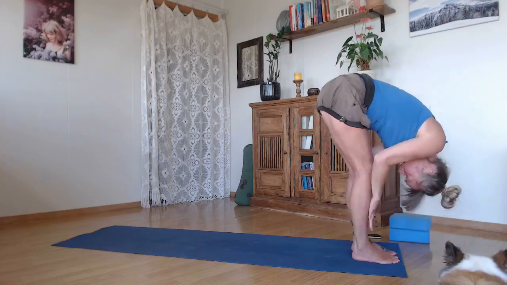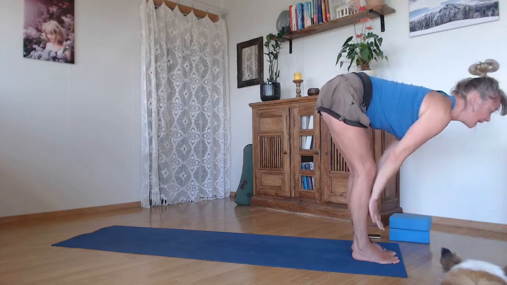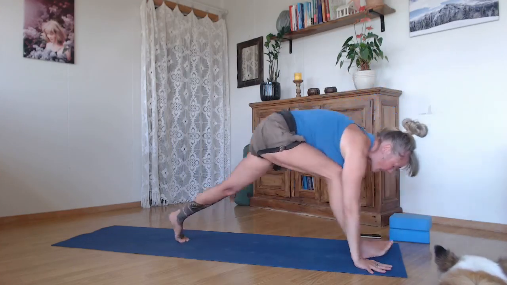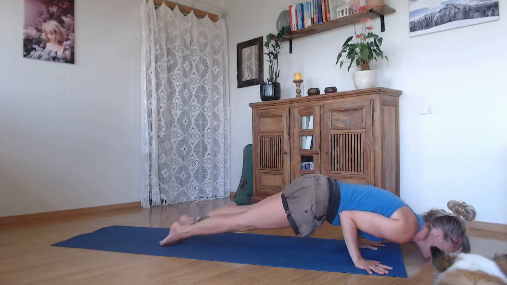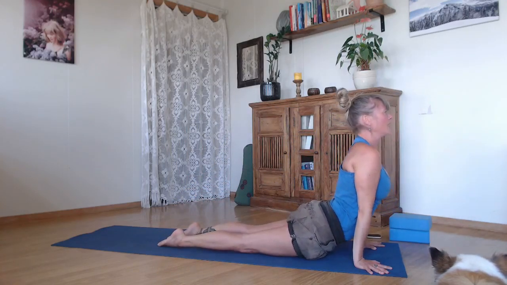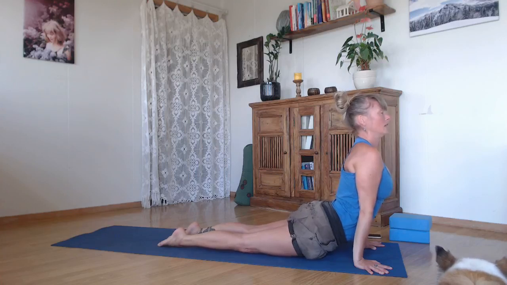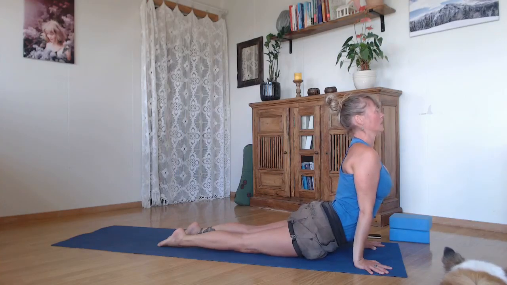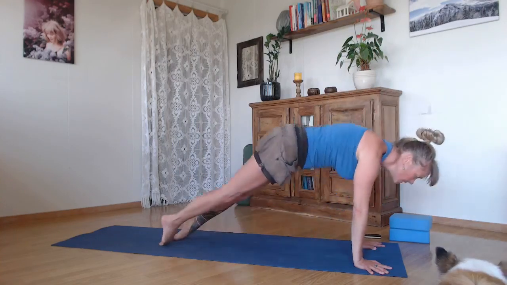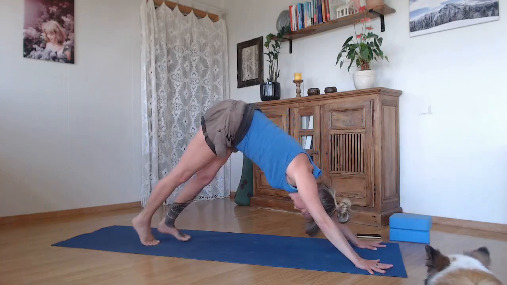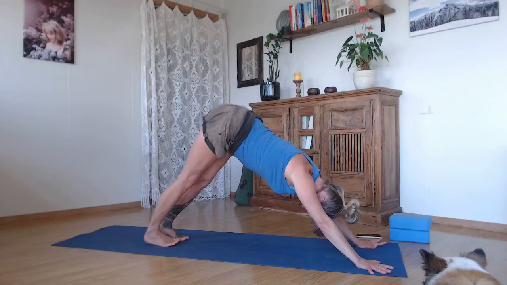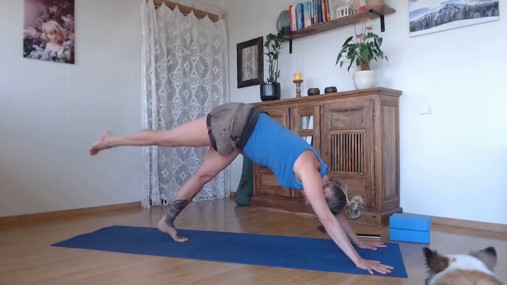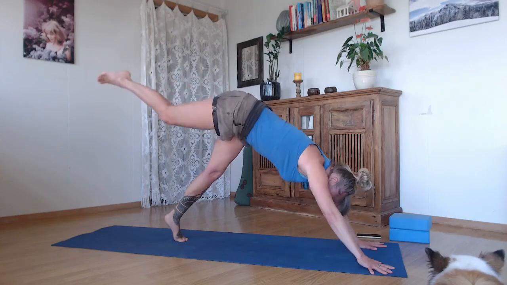Inhale, lift up your spine, Urdhva. Exhale, Chaturanga Dandasana. You choose yourself, cobra or an upward dog. Exhale, downward facing dog. Right foot up, inhale, and exhale, warrior two.